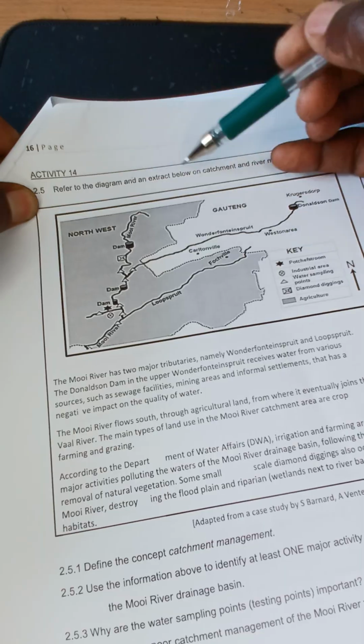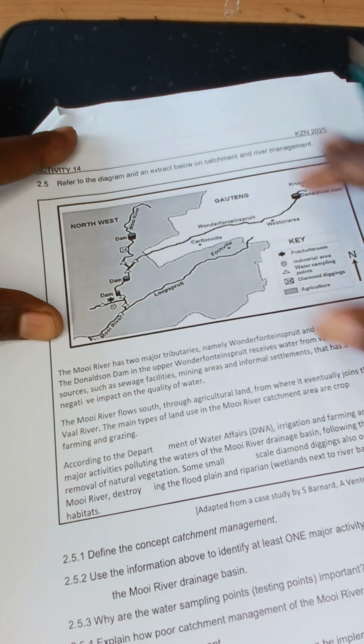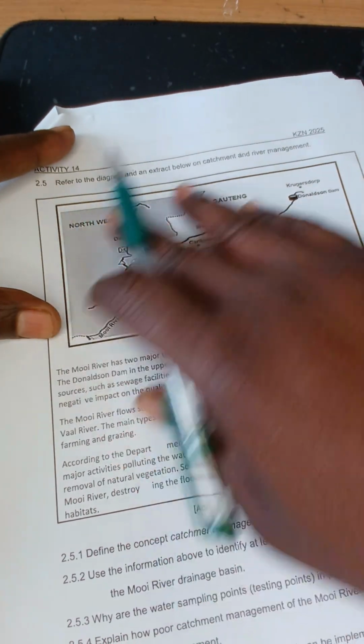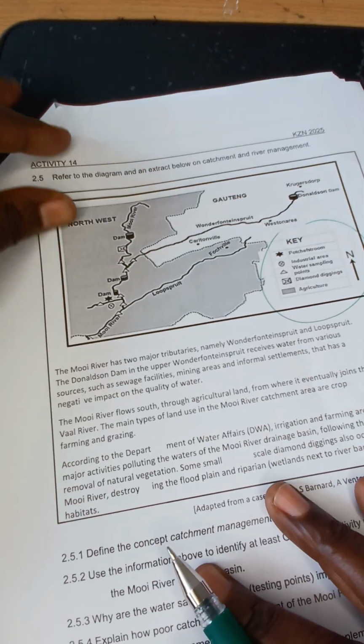Refer to the diagram extract below on catchment and river management. This is another one as well. Okay, this is what we have. Northwest, of course, you've got the mapped area. You also have the key. This will help you to understand what is on the map.